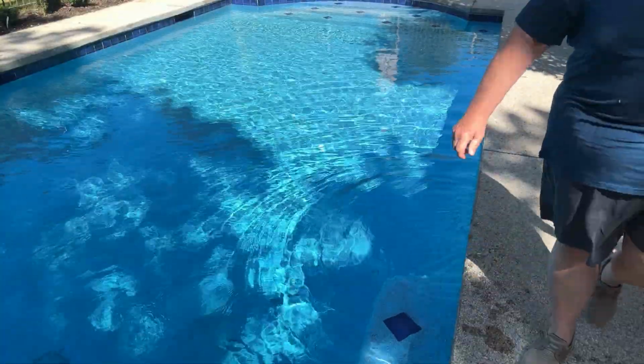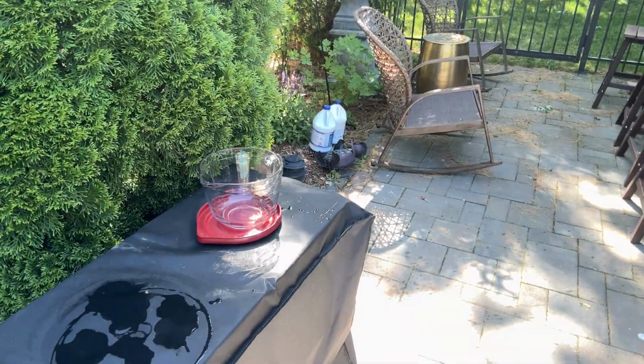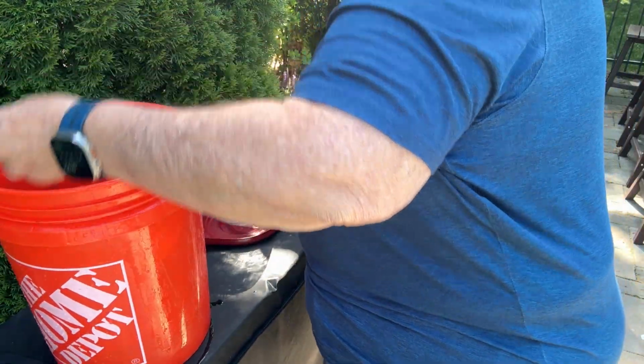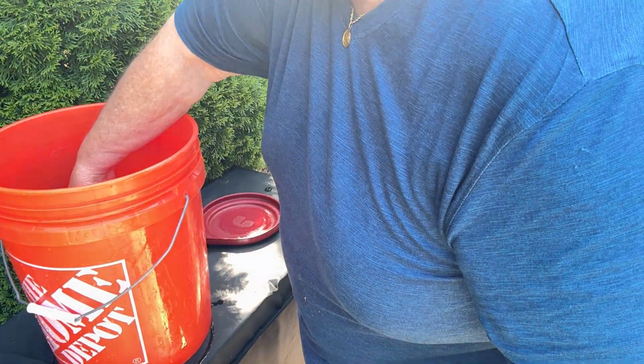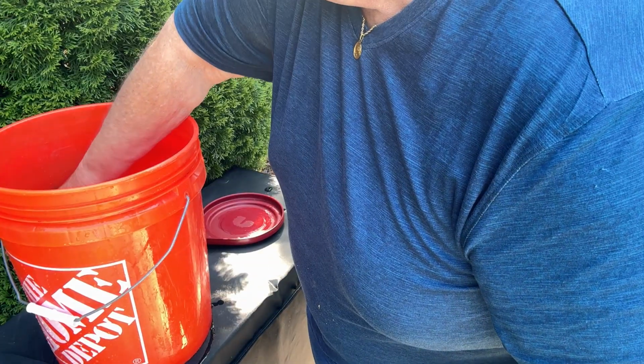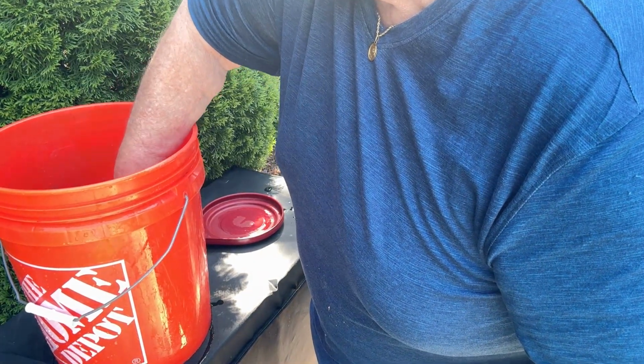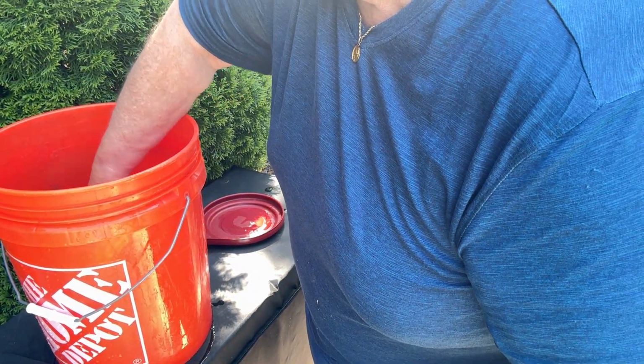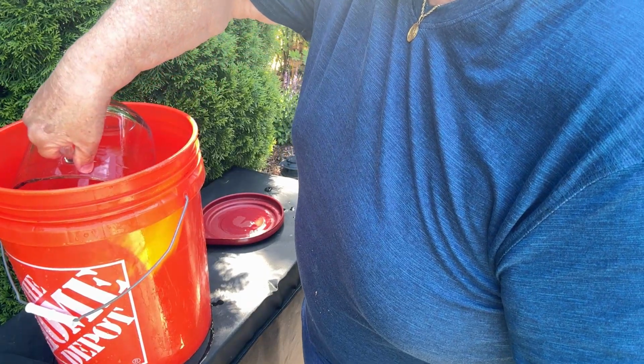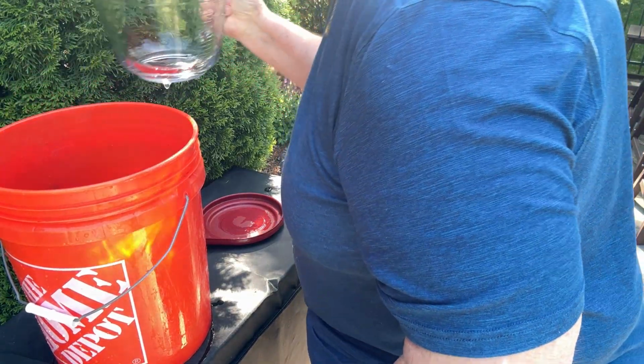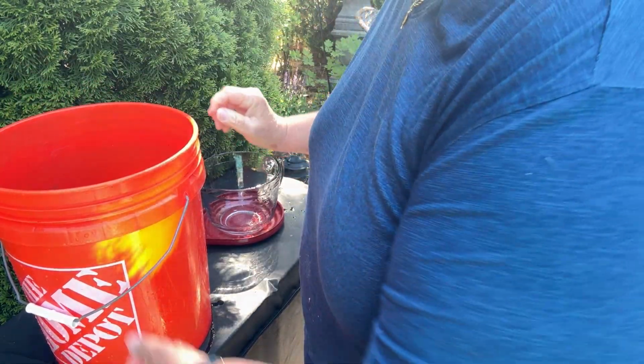Let's rinse our container out and we'll wrap up day 23. You can still smell a little of that liquid chlorine in there too.